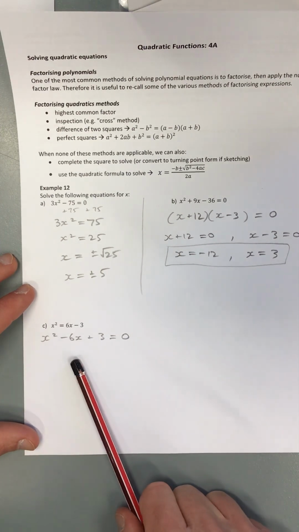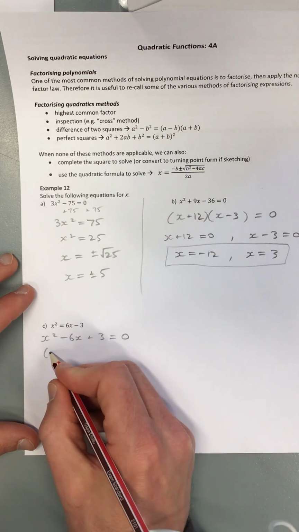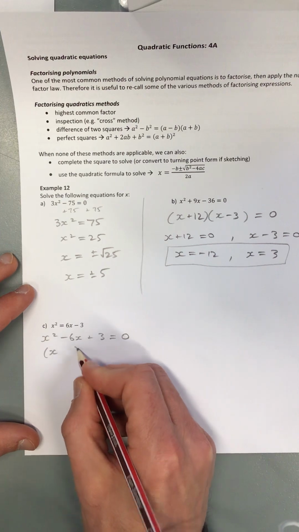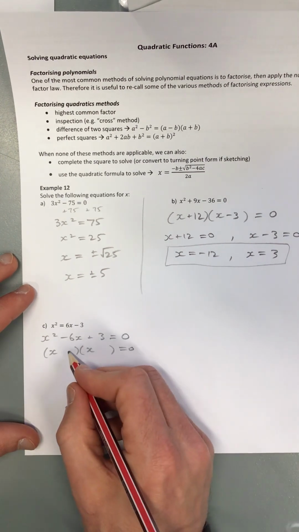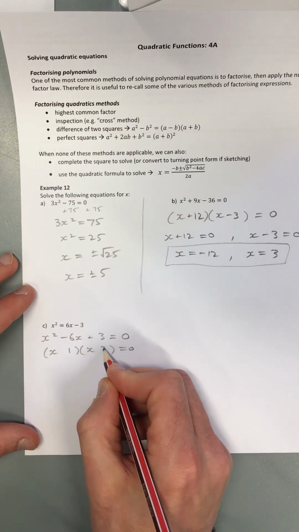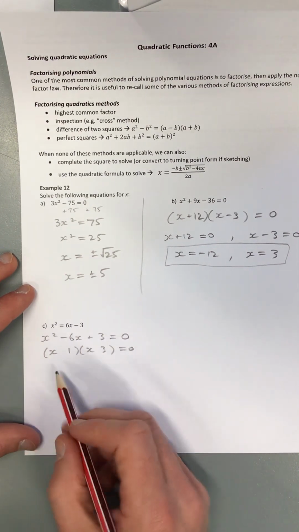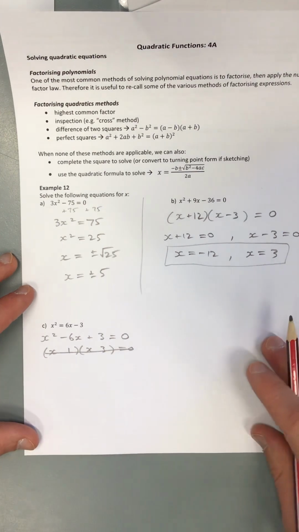If we do try to factorise, and it's good to look for that first, we're pretty quickly going to realise that our only real factors of 3 that we can use that are whole numbers at least are going to be 1 and 3, and there's no way I can make 1 and 3 add up to negative 6. So factorising, not going to work.